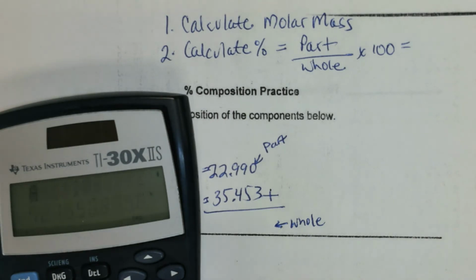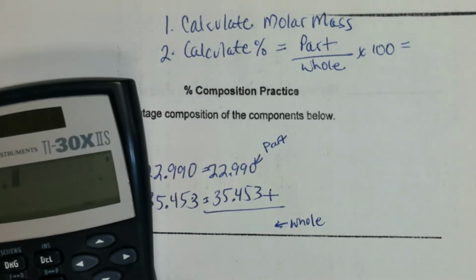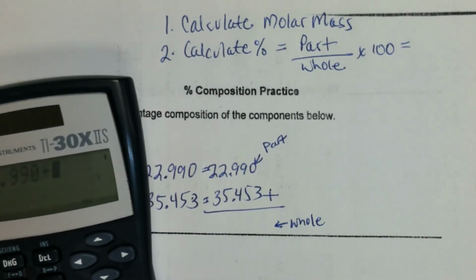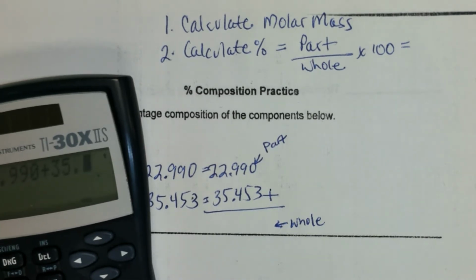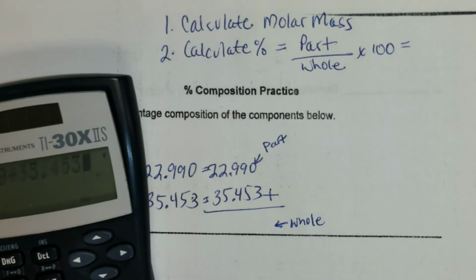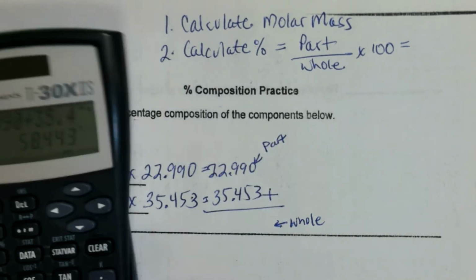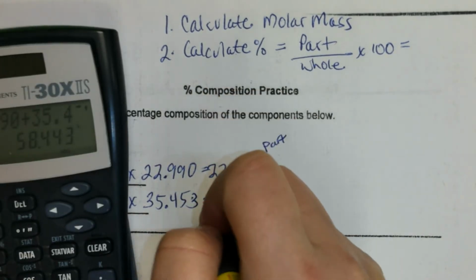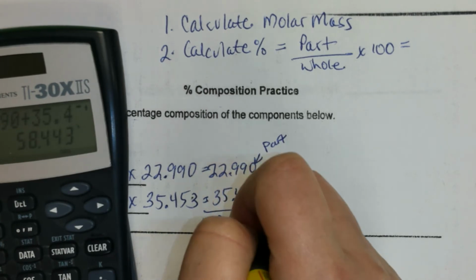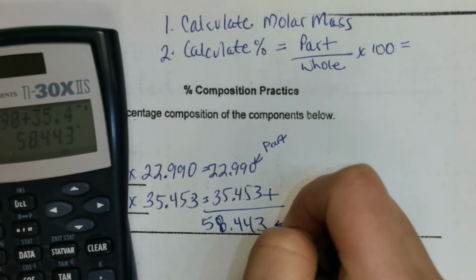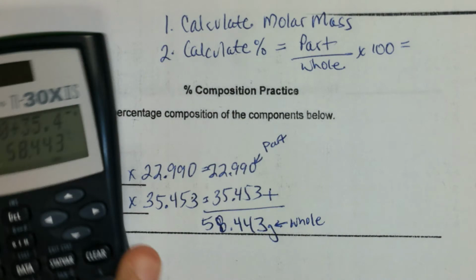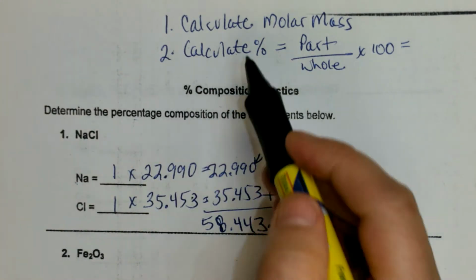And again, on this one, you could just use a regular calculator on this whole part. Okay, so 22.990 plus 35.453 equals, and that will be equal to 58.443 grams. Okay, so now we're ready to calculate the percentage.